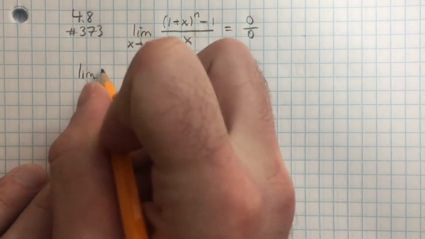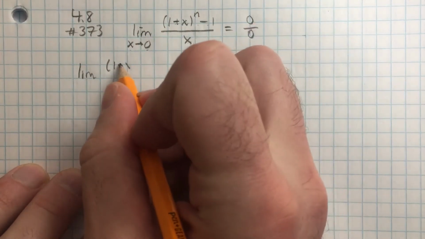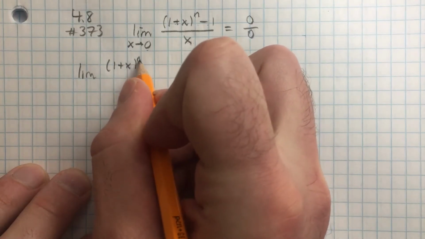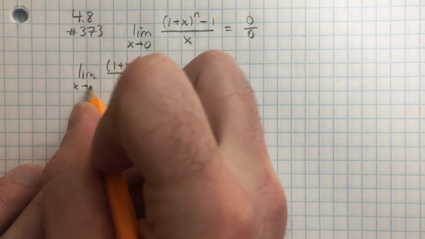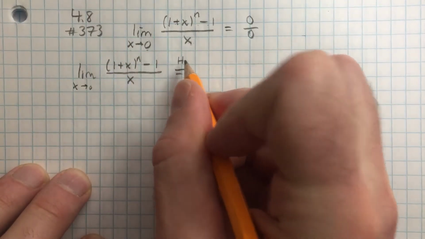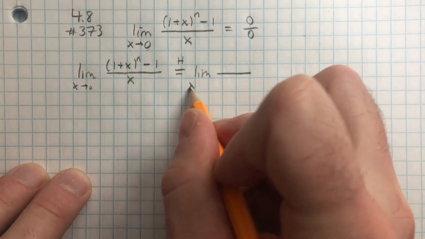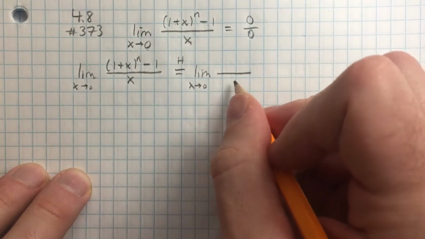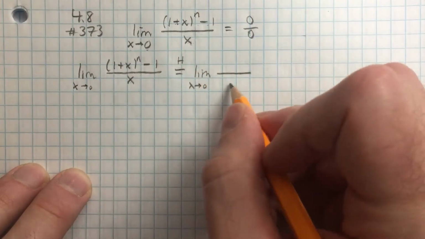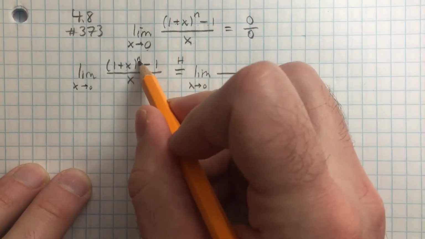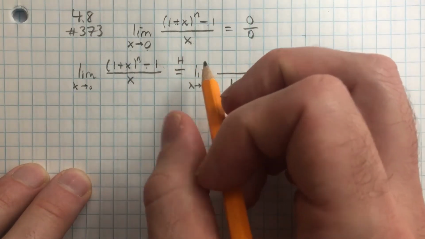So the limit of 1 minus, not 1 plus, (1 plus x) to the nth minus 1 over x as x approaches 0 should be the same as the limit of the quotient of the derivatives through L'Hopital's rule. So the quotient of derivatives: the derivative of x is 1. The derivative of (1 plus x) to the n minus 1 will be, well, the minus 1 is just going to vanish when you use the derivative on it.